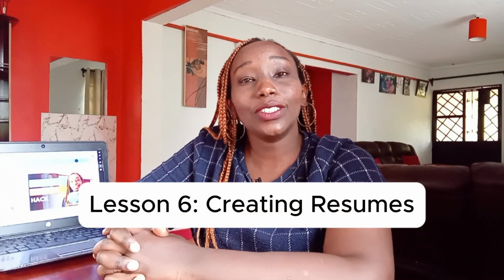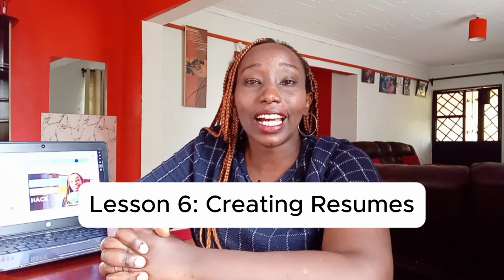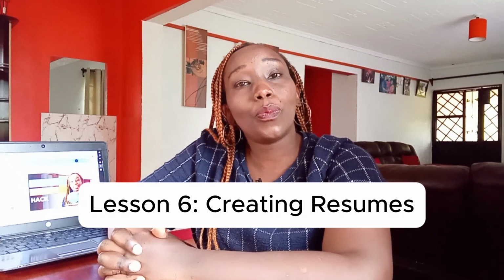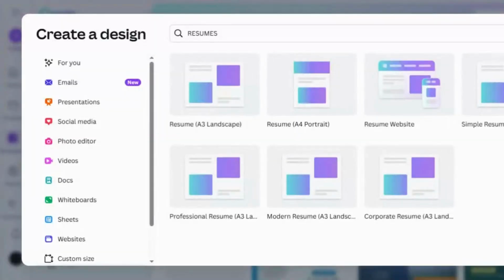Let's look at how to create resumes. Did you know you can design a standout resume in Canva? That's right. No more boring, generic Word templates. Canva lets you create resumes that actually get noticed by employers. Let's create one together. Click Create a Design and search for Resume.